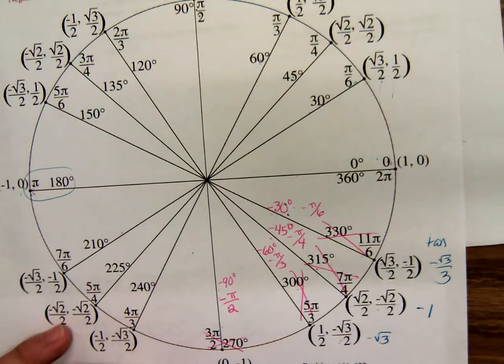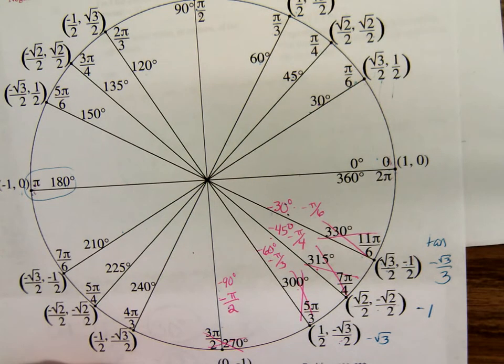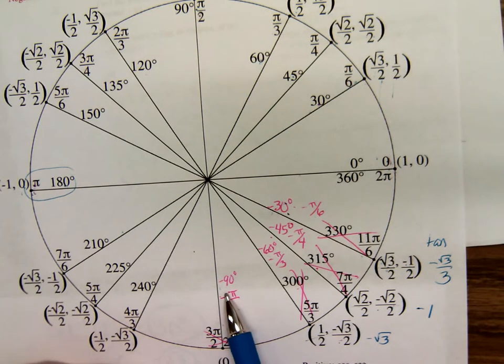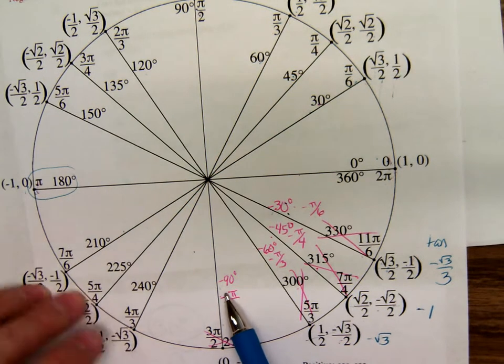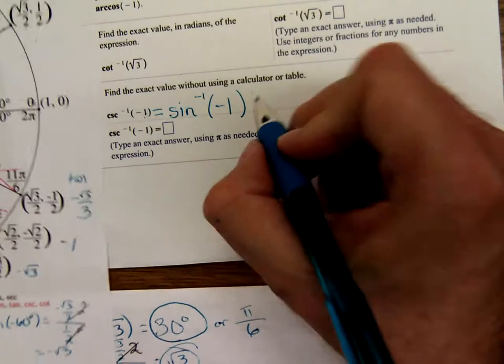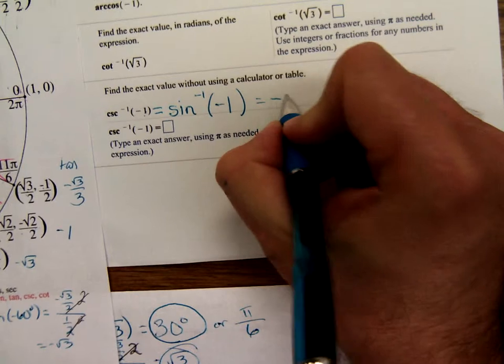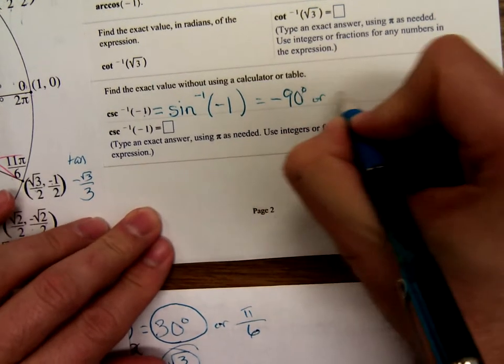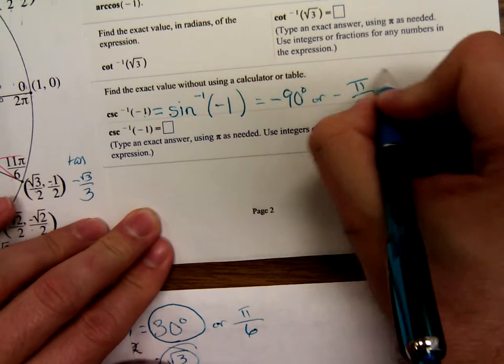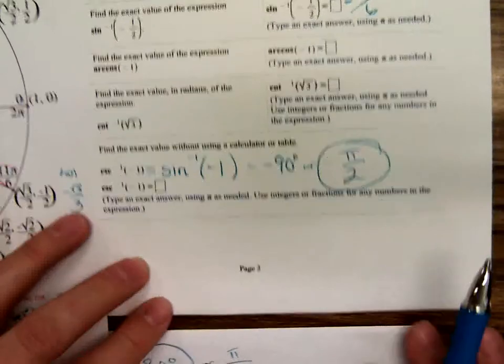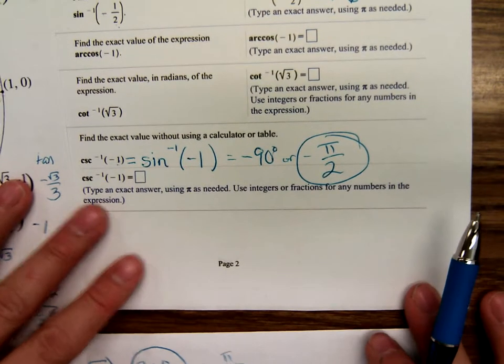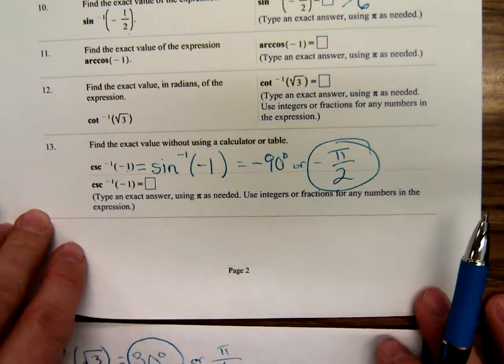Where is sine negative 1? Negative 90 degrees or negative pi over 2. In this case, I'm thinking this wanted radians. Use pi as needed, so negative pi over 2 is the one.